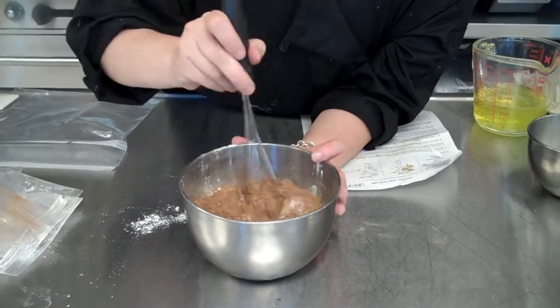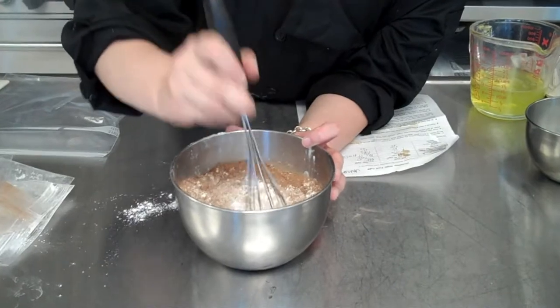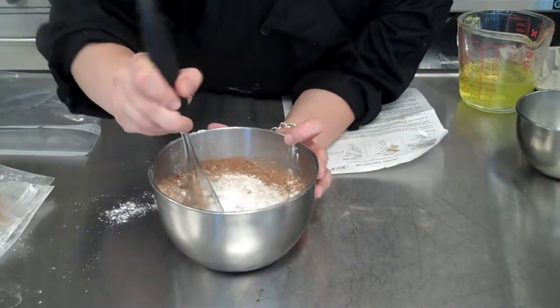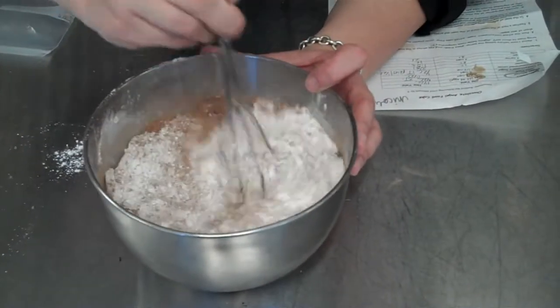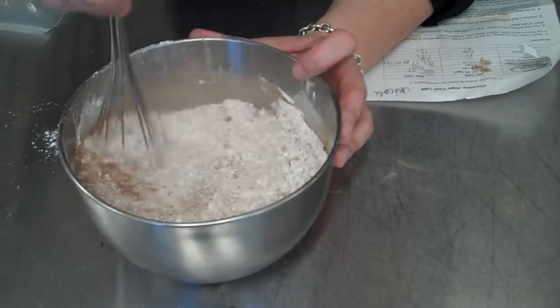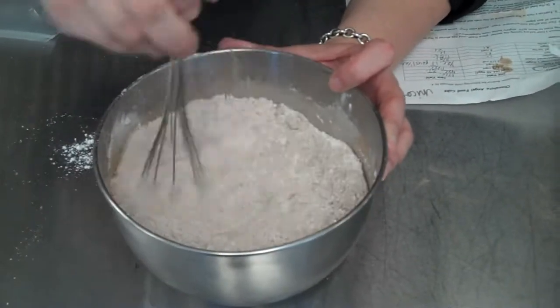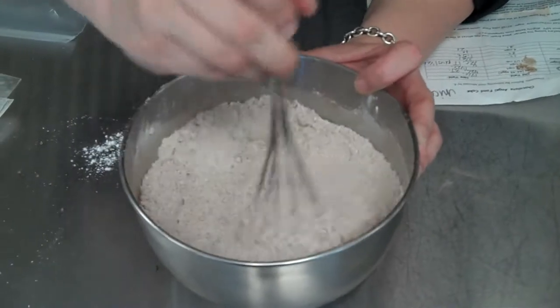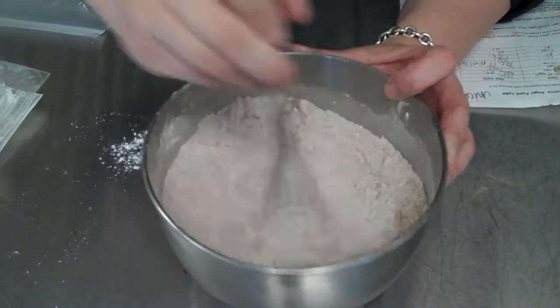So now I'm going to take my wire whisk and I'm just going to incorporate this. And really, a main reason for this is you want to incorporate all the dry ingredients together, but especially that cocoa powder. And if the cocoa powder is not thoroughly combined, you're going to have not black, but dark brown chunks in your finished cake. So that is just about good to go.